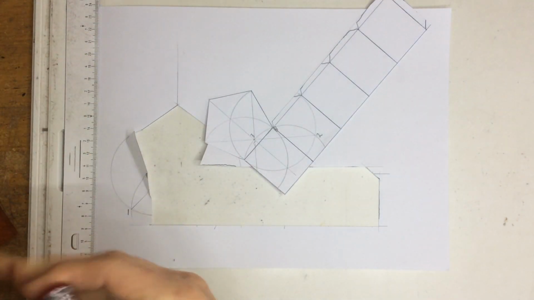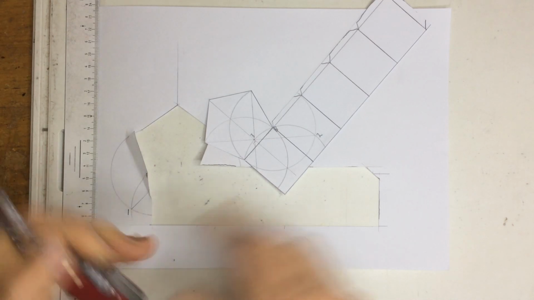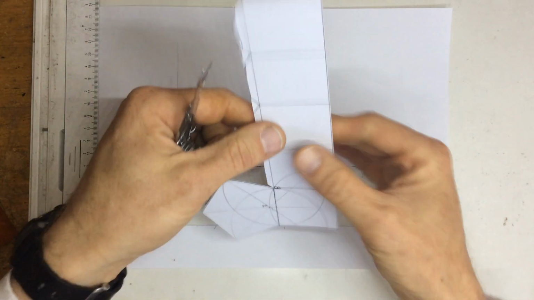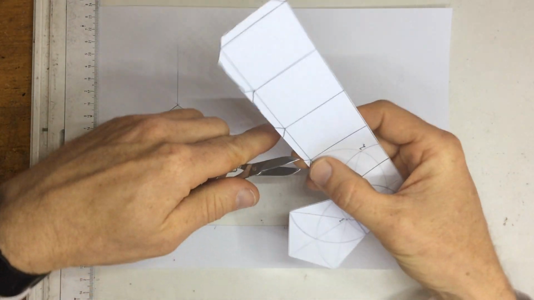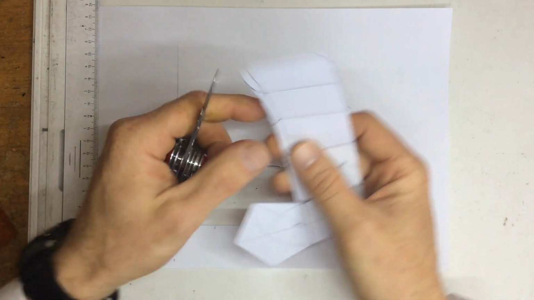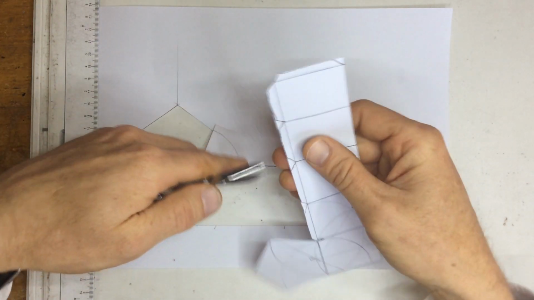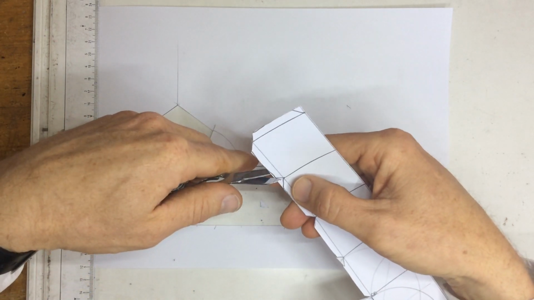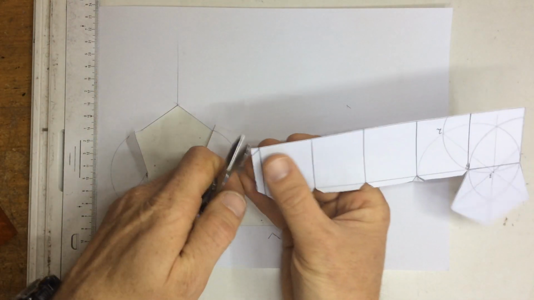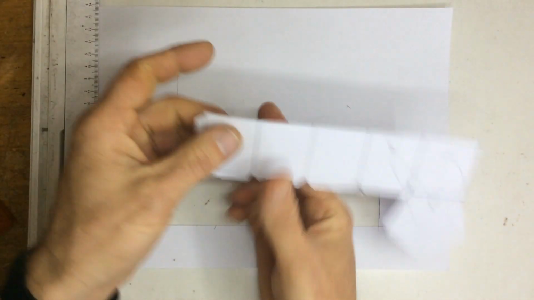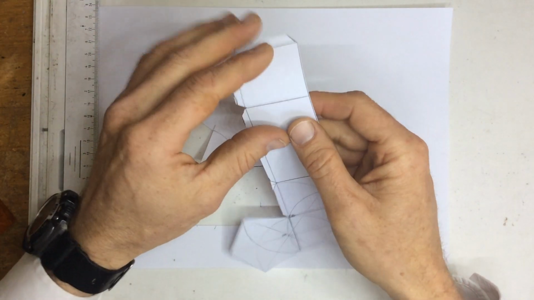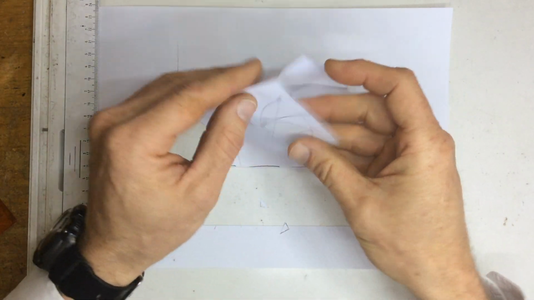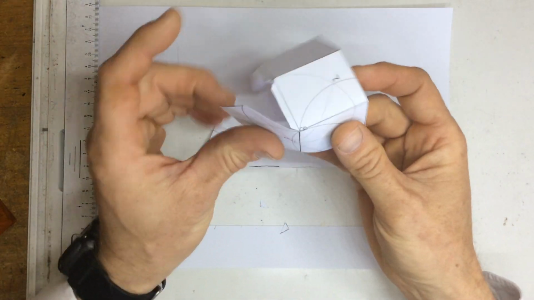What I can do now is I can just cut out these little flanges. Cut that out. Snip that out. Snip that out. Snip that out. And cut that piece. Remember I said that by scoring the piece of paper, it would make it very easy for me to bend. You can see how easy it is to bend it on those edges that have been scored by the points of the compass.